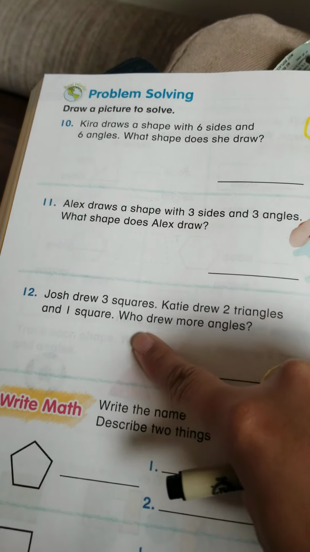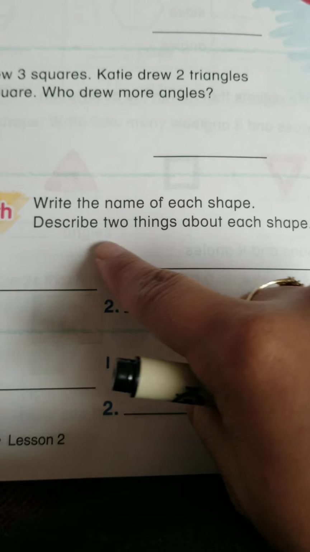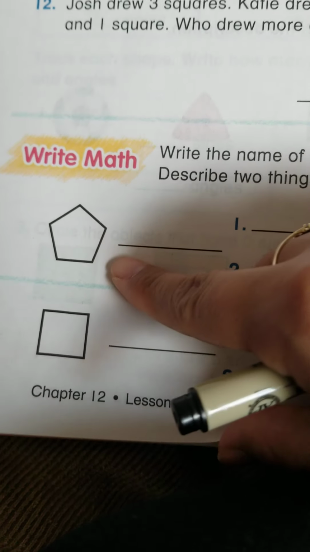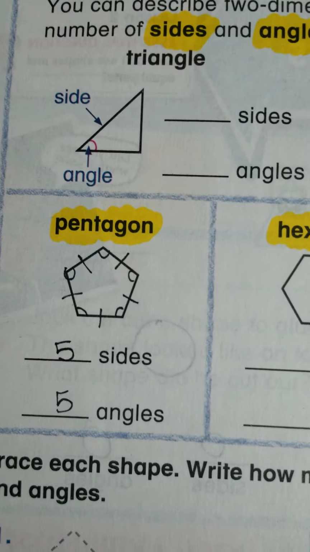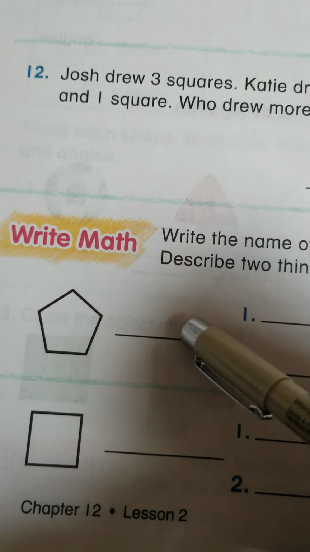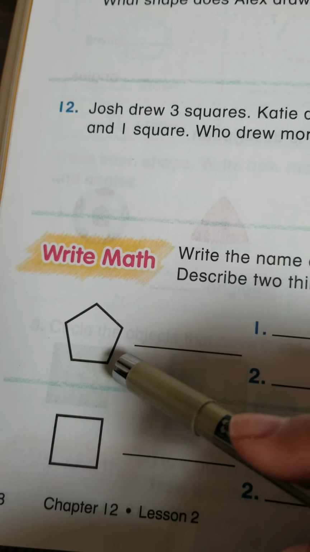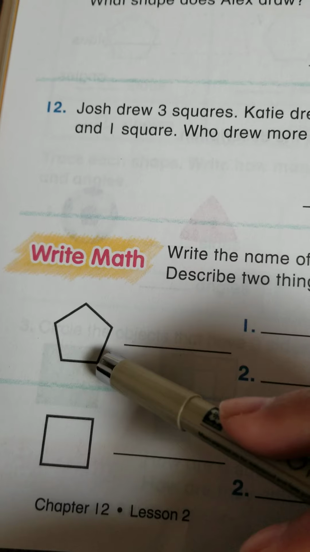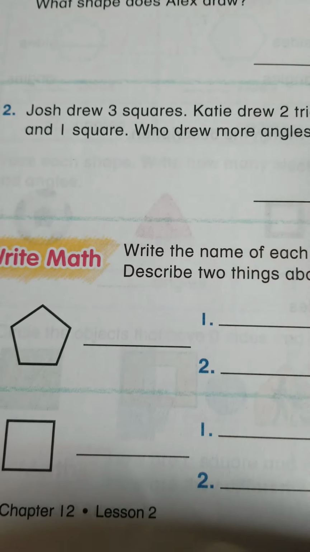And I skipped these because it's hard for you to draw here. But here it says, write the name of each shape, describe 2 things about each shape. So we know this, and if we forgot, we can go back to our first one and look. Oh, it's a pentagon. We can go here and write pentagon. And then if we're going to describe 2 things about this shape, well, we know that this shape has 5 sides. So we can write it has 5 sides.